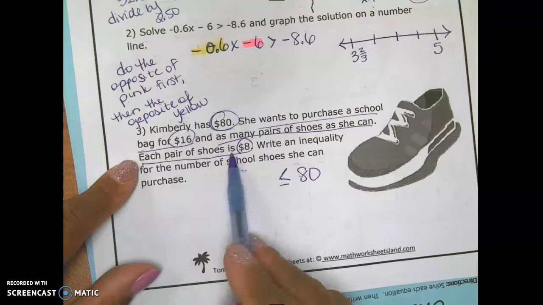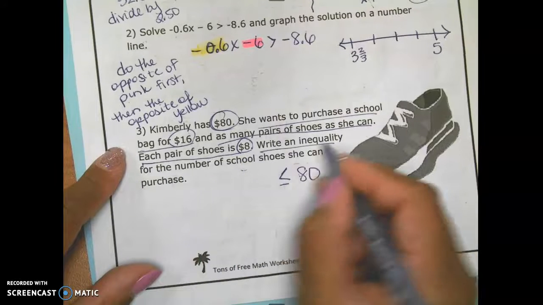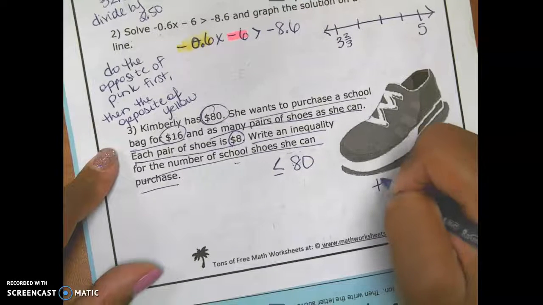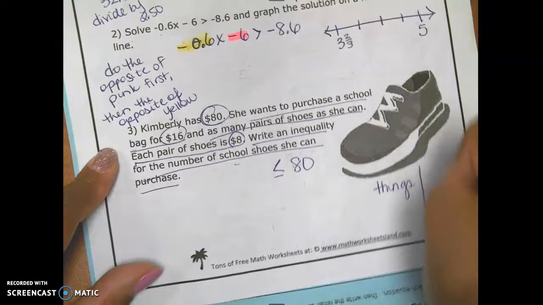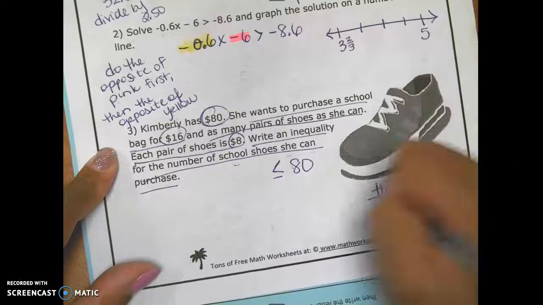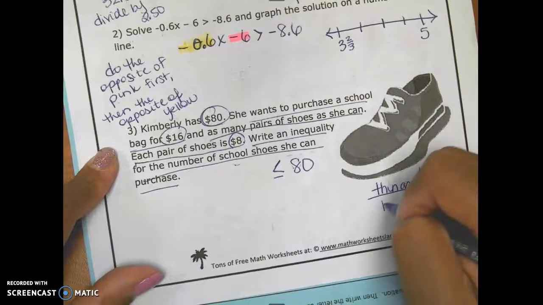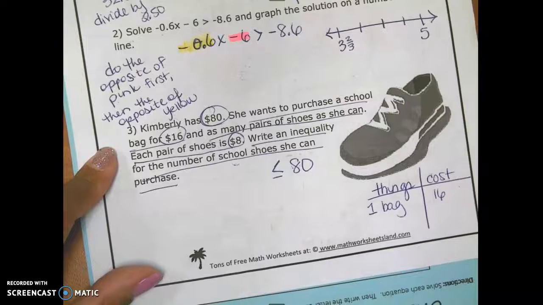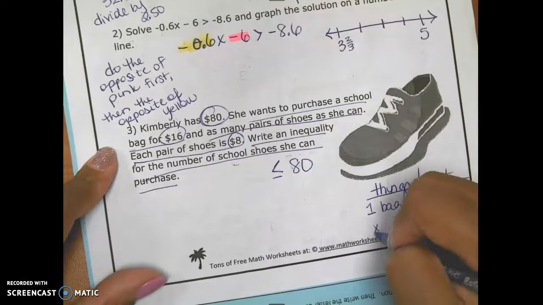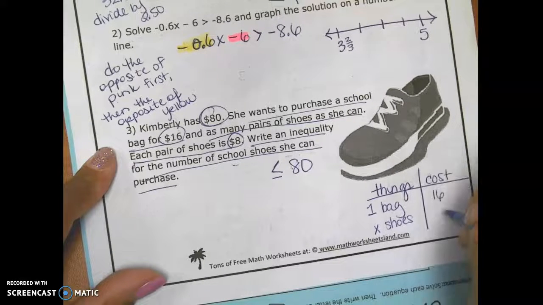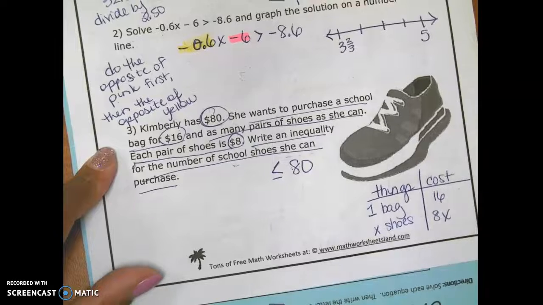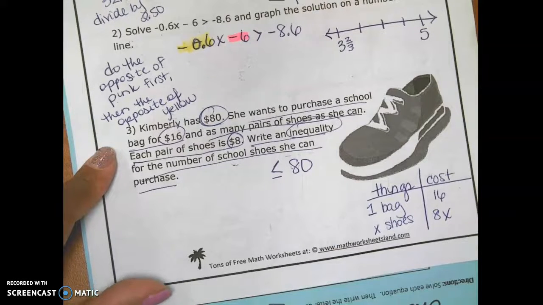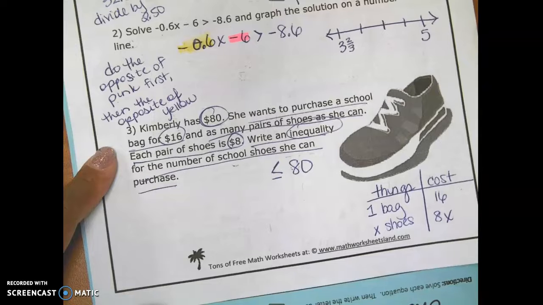Each pair of shoes is $8. Write an inequality for the number of shoes she can purchase. So I need things and I need the cost. The bag, she's getting one and it's $16. The shoes is X, I don't know how many, and they're $8 a piece. All you have to do is write your inequality here. If you'd like to solve it, feel free to do so.